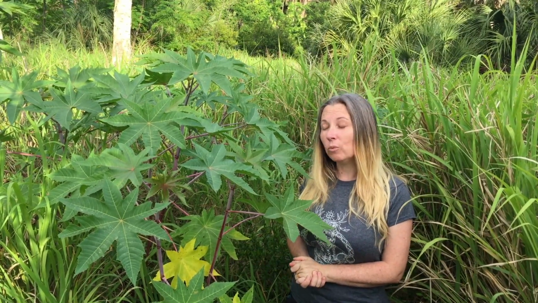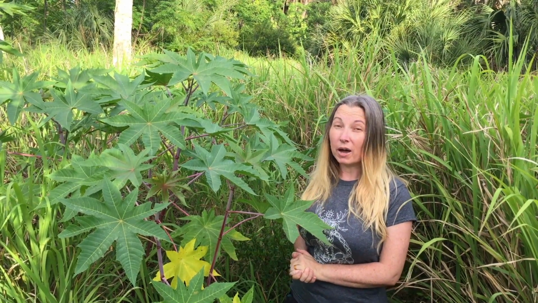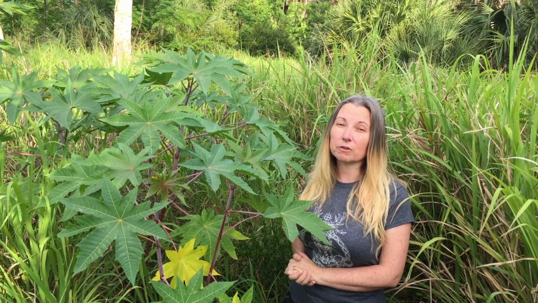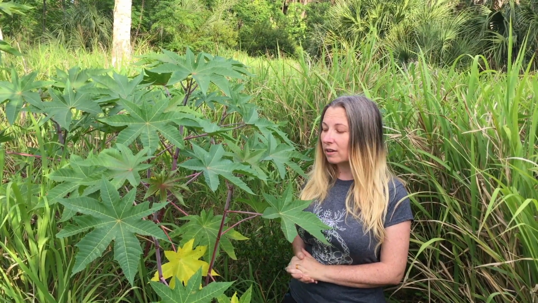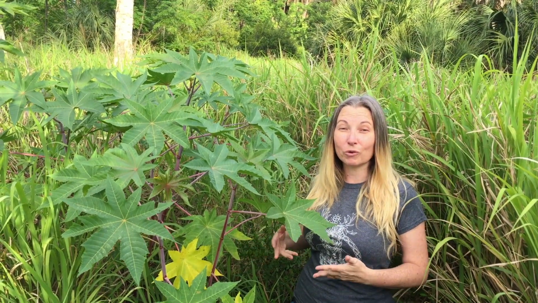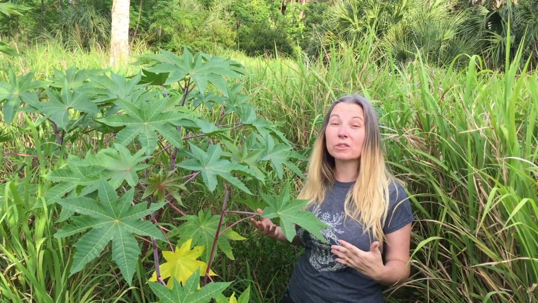In fact, we have some of the earliest evidence for the use of this plant by humans coming out of Egypt. We have papyrus from 1530 BCE that states that this plant is wonderful, the oil from it, to use for lamp oil, and it's great for issues with the eyes.